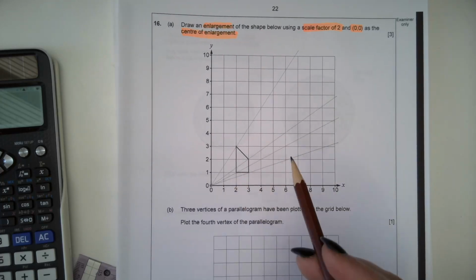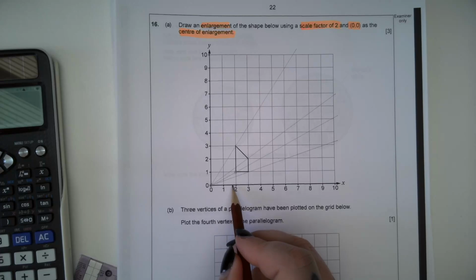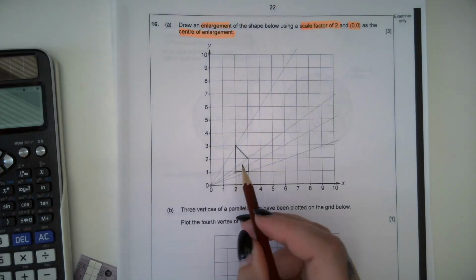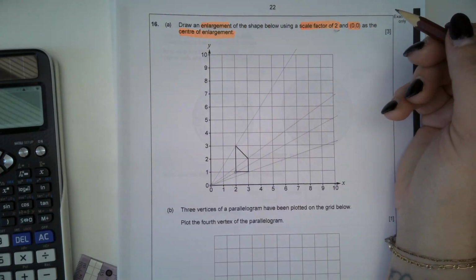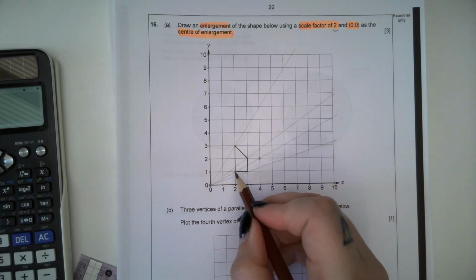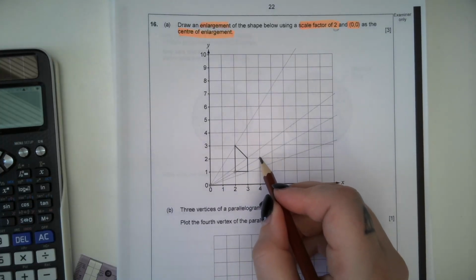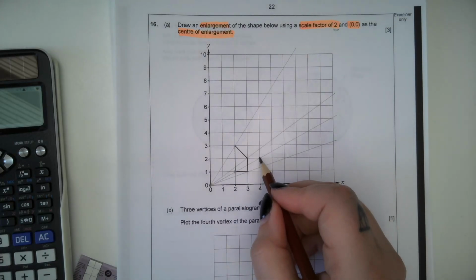So I'm going to go with this corner here, and I'm going to plot its journey from the centre of enlargement. So it's gone 2 across and 1 up. So if I'm doing a scale factor of 2, that 2 across 1 up needs to double. So it becomes 4 across 2 up. So that tells me that this corner belongs here, and it goes on one of those ray lines. It happens to be the ray line going through that corner. So I know that that's the correct position for it to be in.